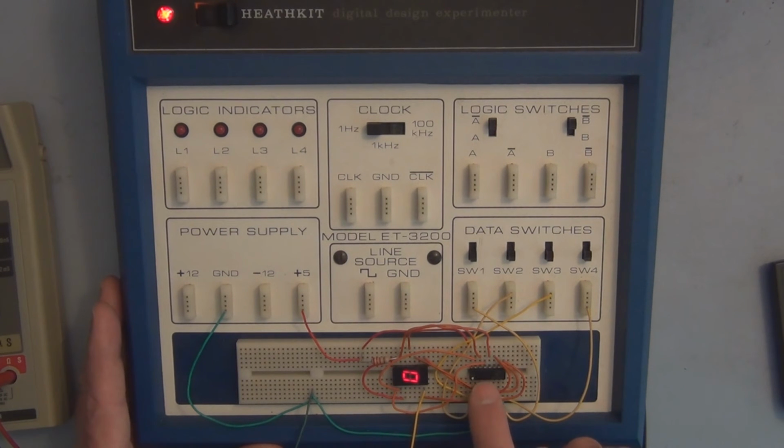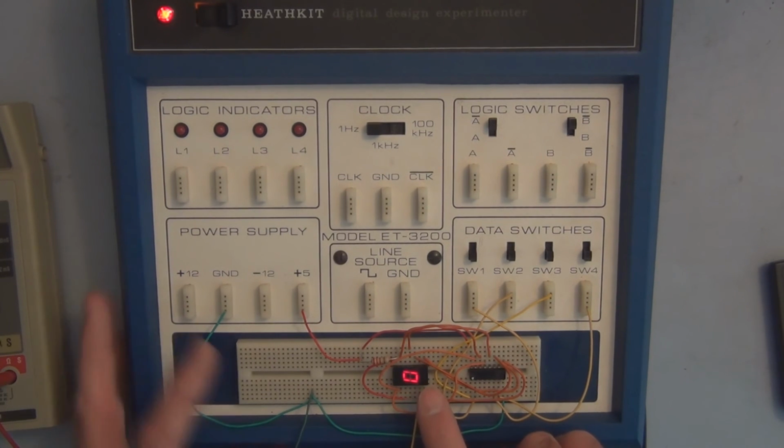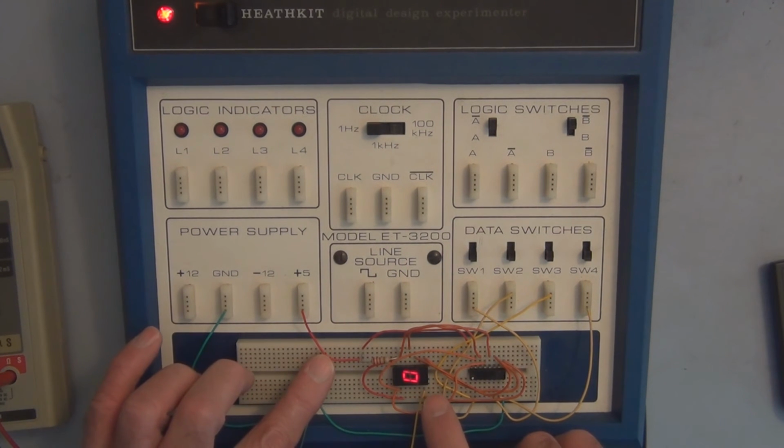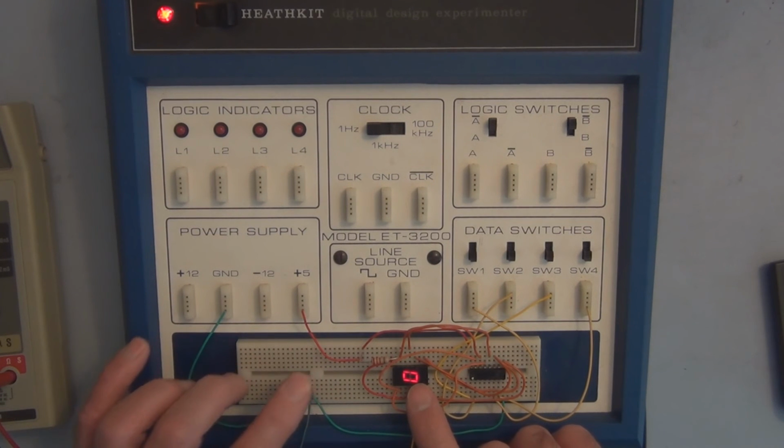So this chip is active low, meaning the outputs are normally high, and this is a common anode LED display. So if any of these cathodes are high, and I have the 5 volts on the anode, the LED will not light. The cathode has to be negative with respect to the anode for the LED to be properly biased and to turn on.